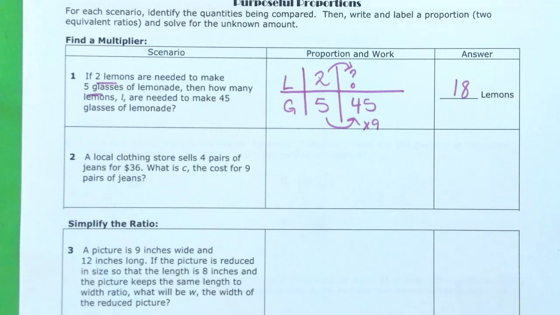Now I'm getting thirsty. All right, the next one. Pause if you want, and then come back, or we could just keep going.